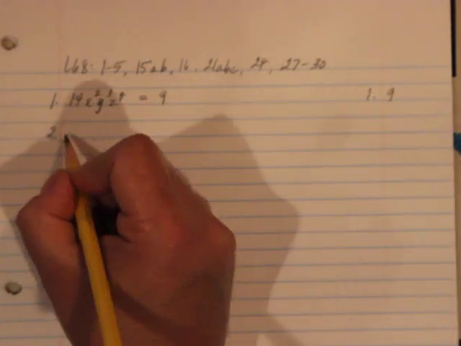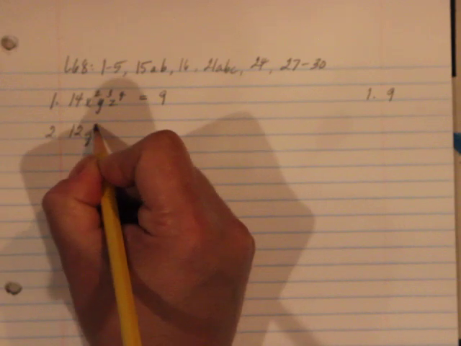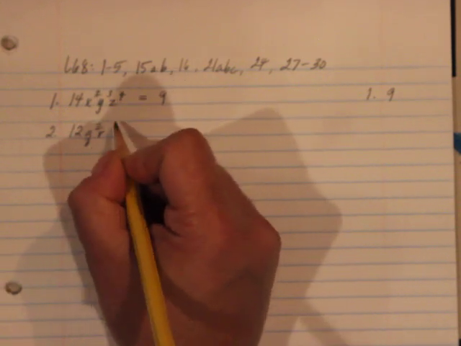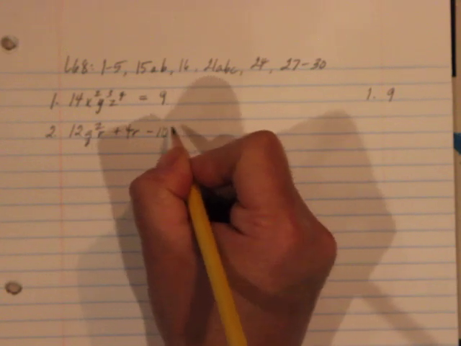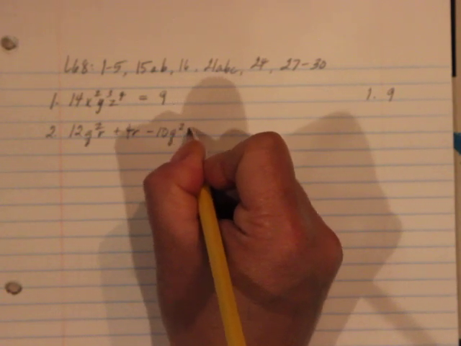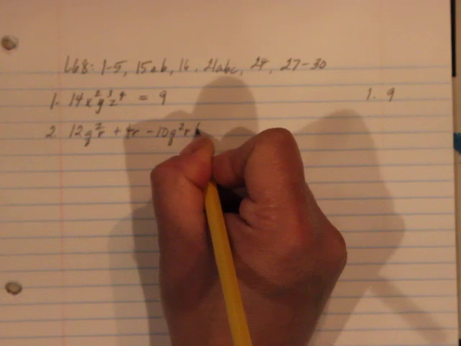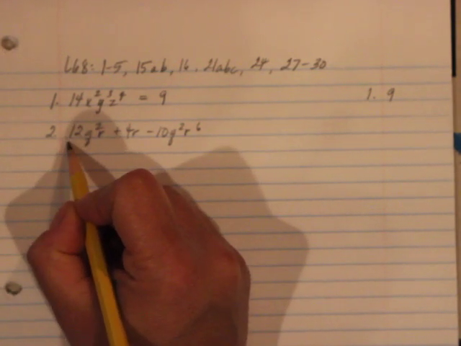Number 2, 12 q squared r plus 4r minus 10 q squared r to the 6th. Okay, to find the degree of this polynomial, what it's asking me for is which one is the term with the highest degree. So let's do them one at a time, okay?